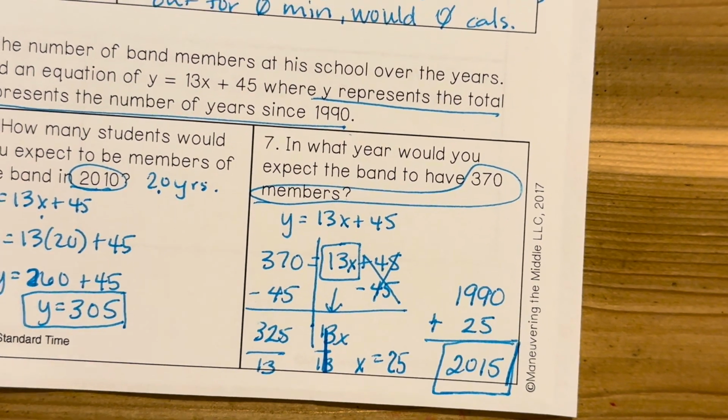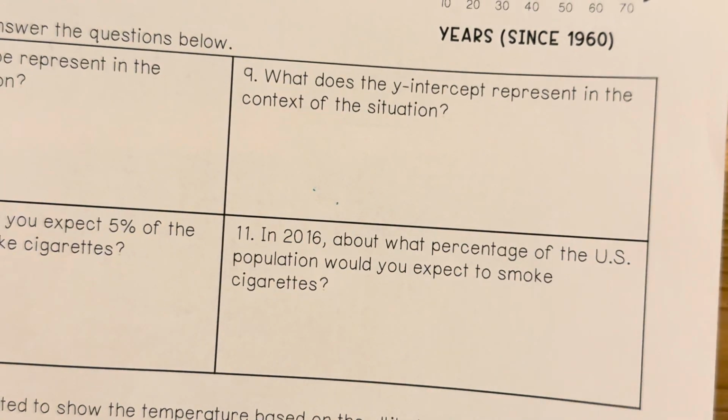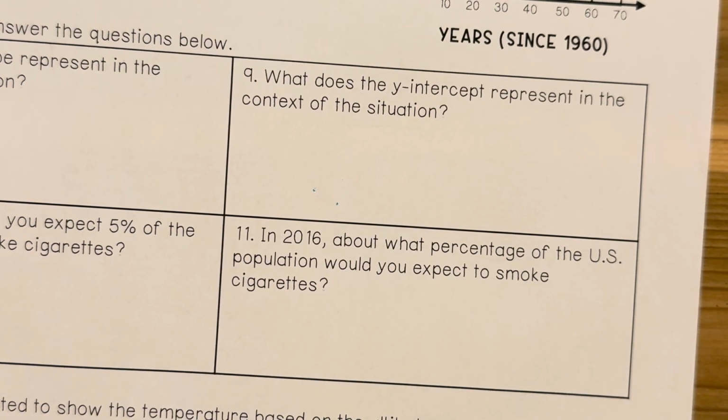All right, let's look at the second page real quick. It looks like it's a lot of the same page we just had.